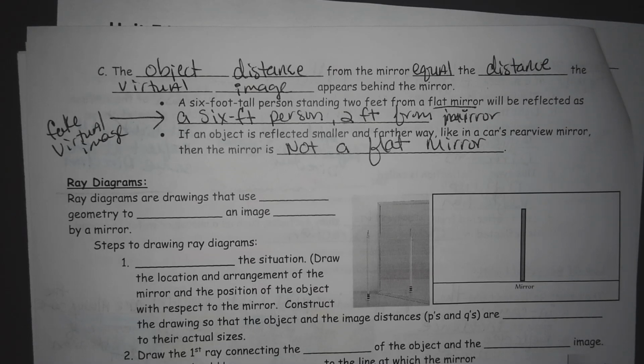We need to talk about concave and convex, and then I'll let you play with them. Please just don't break them, because they're not cheap to purchase.